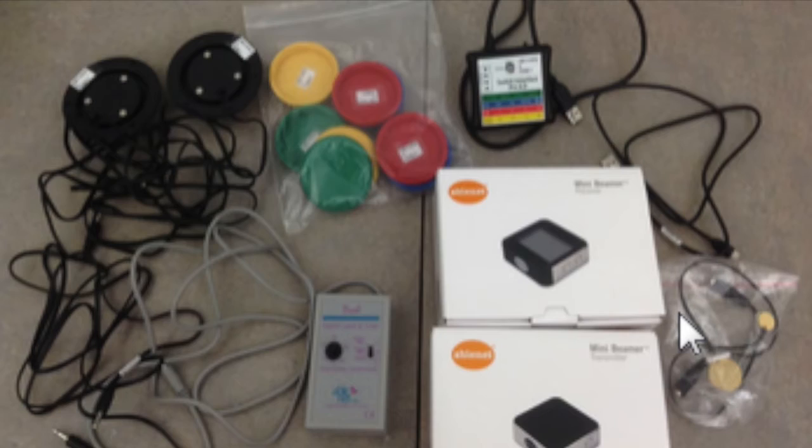This concludes the switch kit overview for the switch kits available at all the sector offices and the Alcator office. If you require further instruction or have any questions, please contact me using the email on screen.